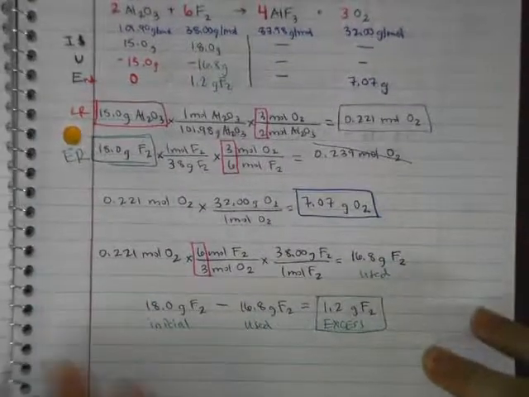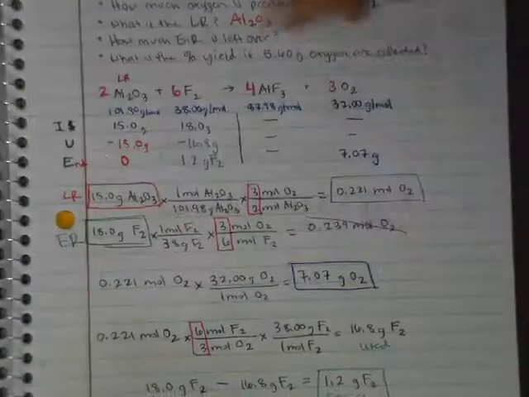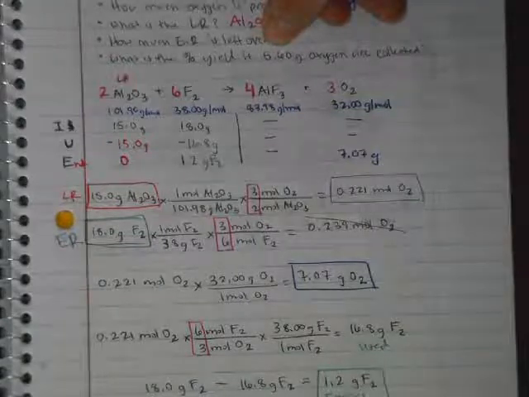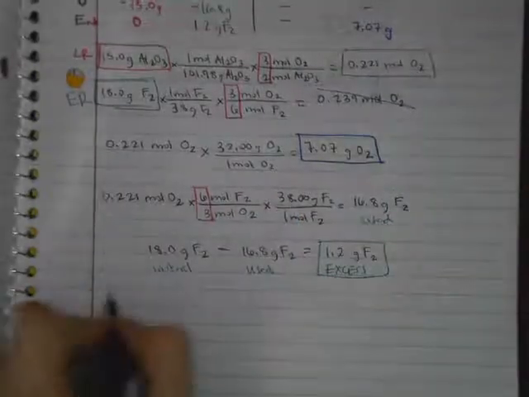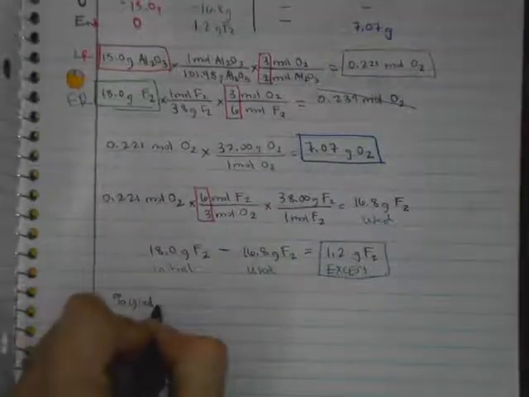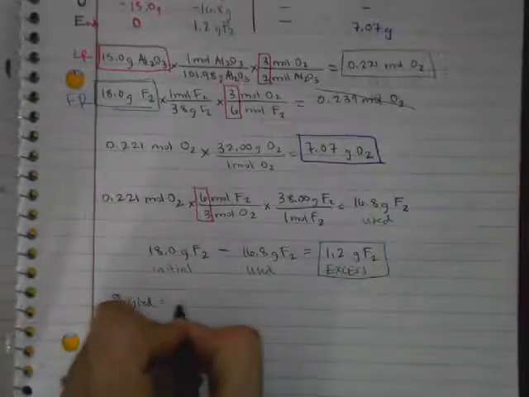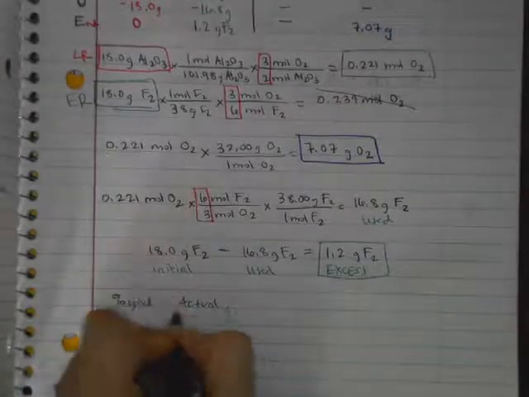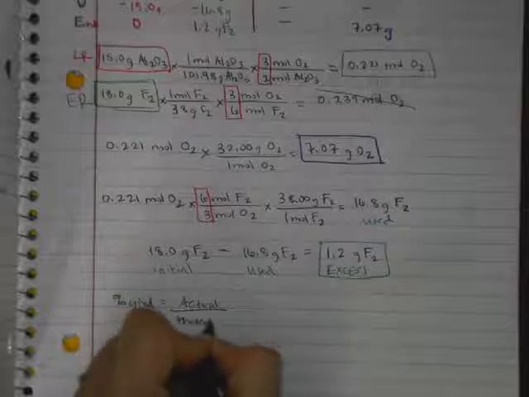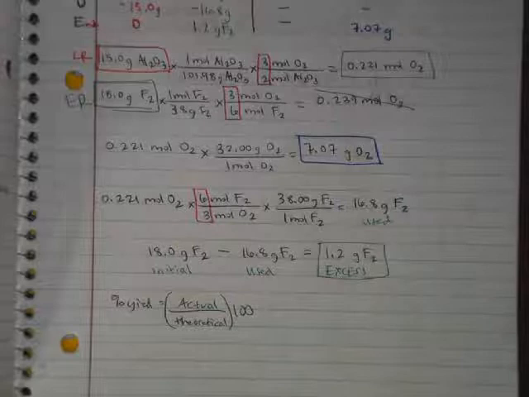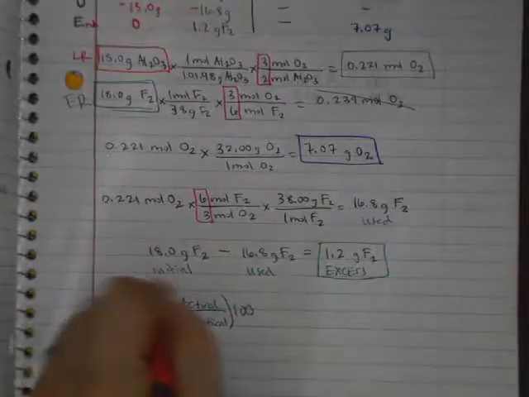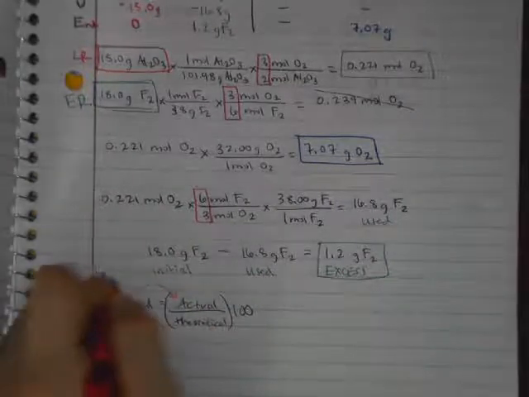The last thing we want to figure out is how efficient was my reaction? Well, if I actually collected 5.6 grams of oxygen, and I should have collected 7.07 grams of oxygen, my percent yield is going to be my actual yield over my theoretical yield times 100. So your actual yield is what you did in the lab.